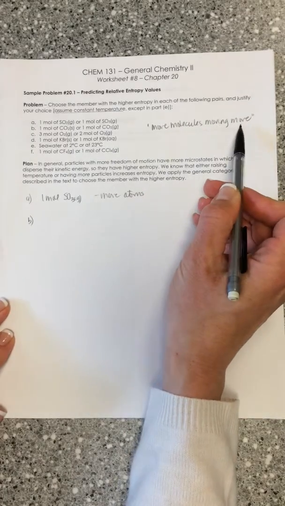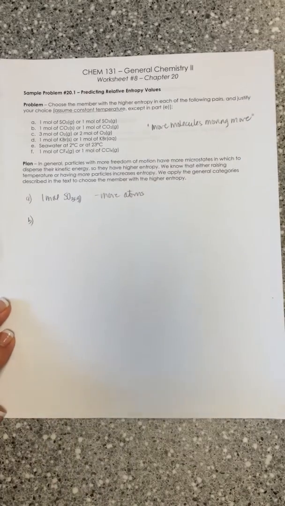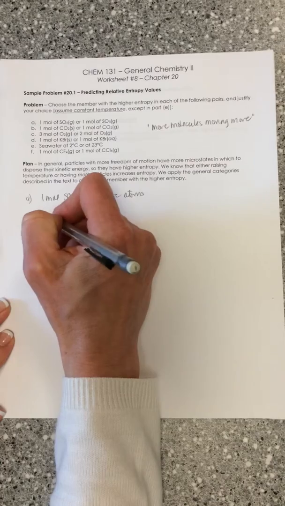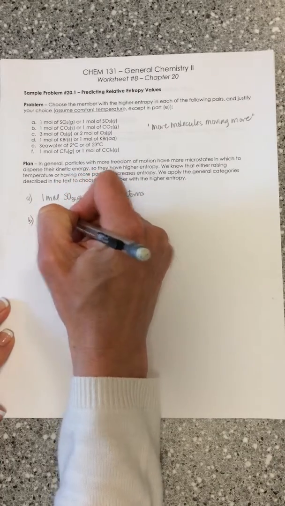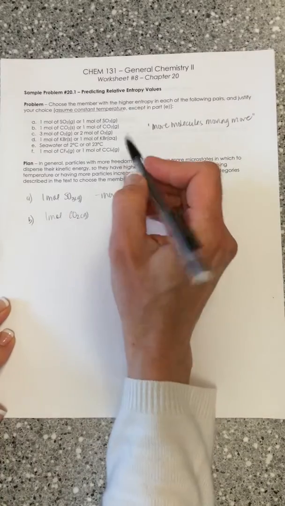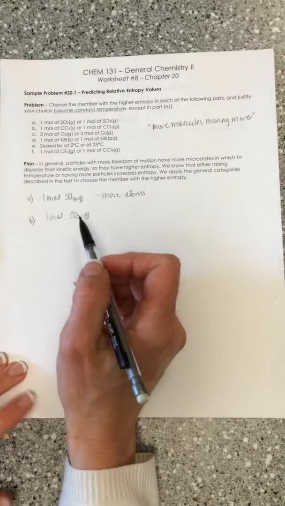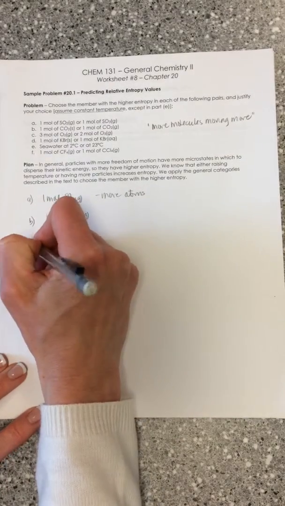So again, just reviewing a little bit, there are temperatures where you could have either solid or gaseous carbon dioxide. But if we apply our more molecules moving more concept, molecules that are gas are going to move more than molecules that are liquid, or in this case, solid. So 1 mole of CO2 gas is going to have more entropy. So when we think about phase changes, phase changes have an entropy component to them.